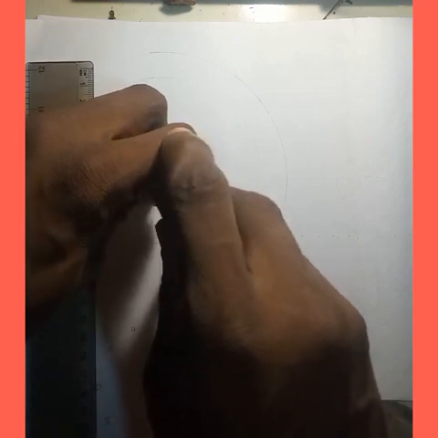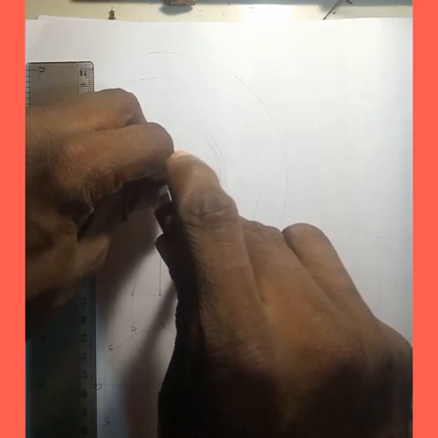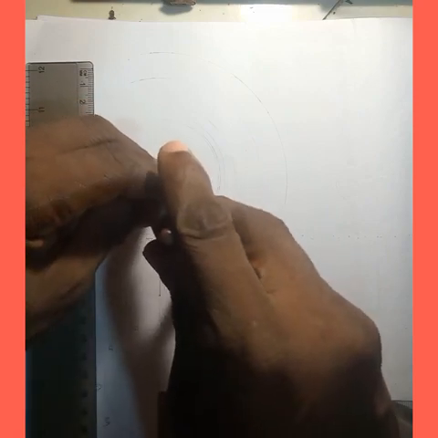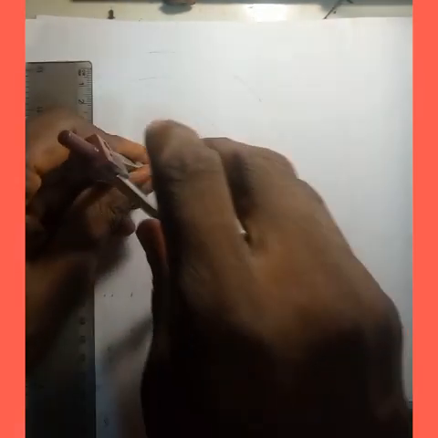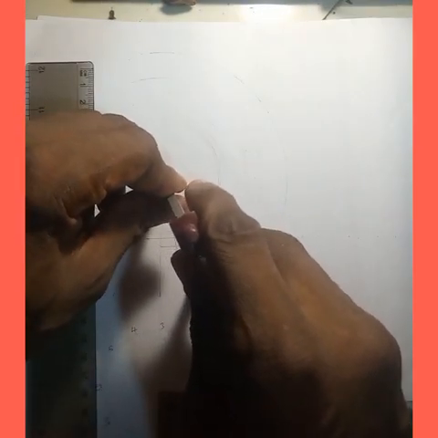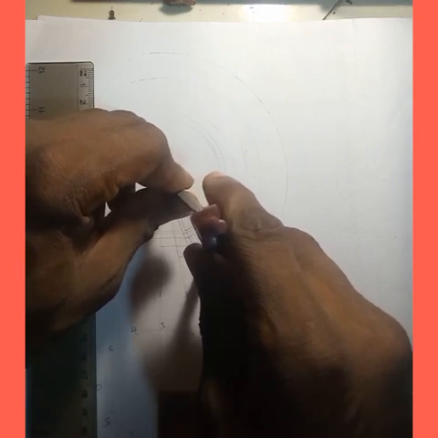This point is for line 3, followed by this line, which is for line 3, and then line 2, and then line 1, and then line 1.